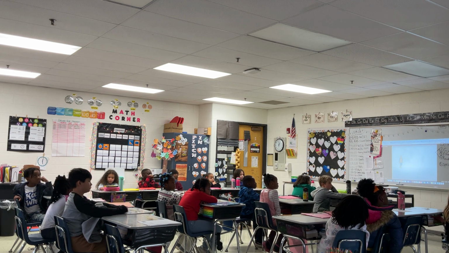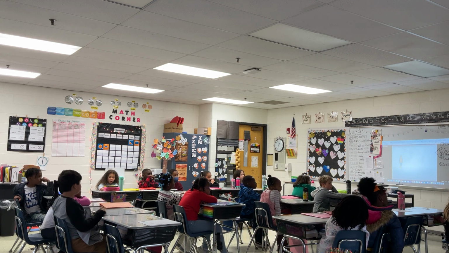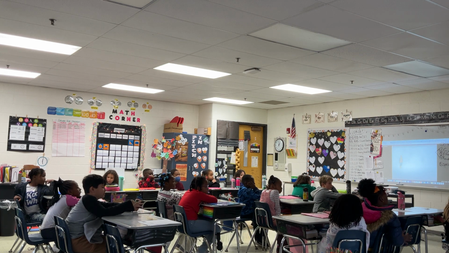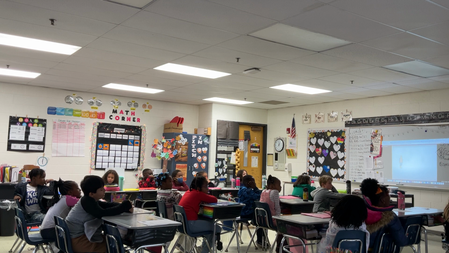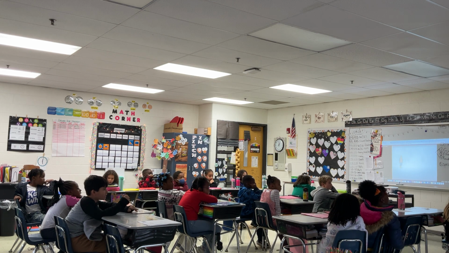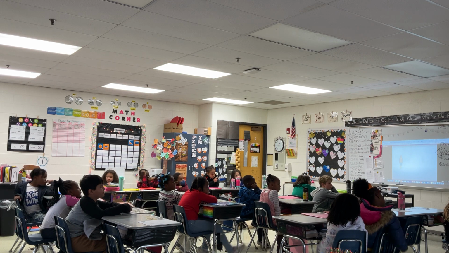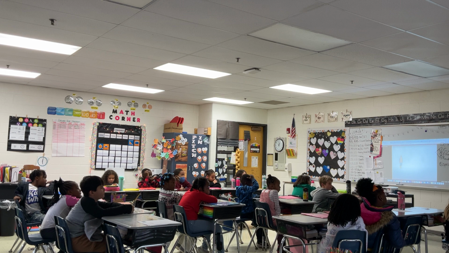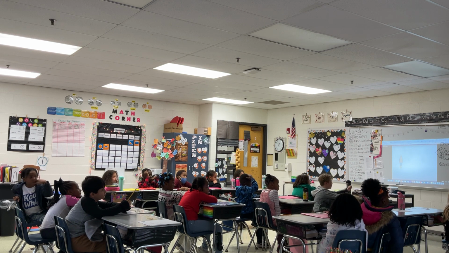Our last one. I can create a model that describes a sequence of events involving landforms and bodies of water after the lesson. Beautiful job.